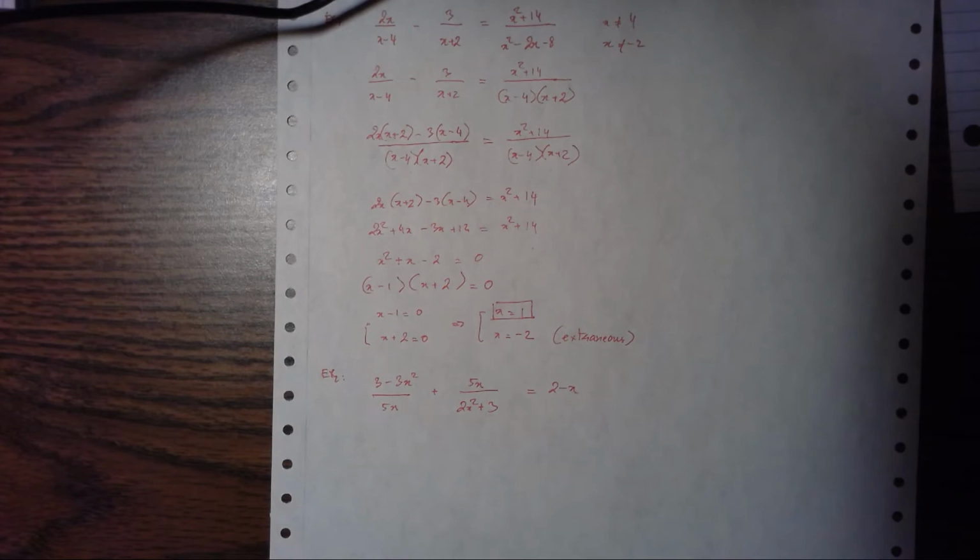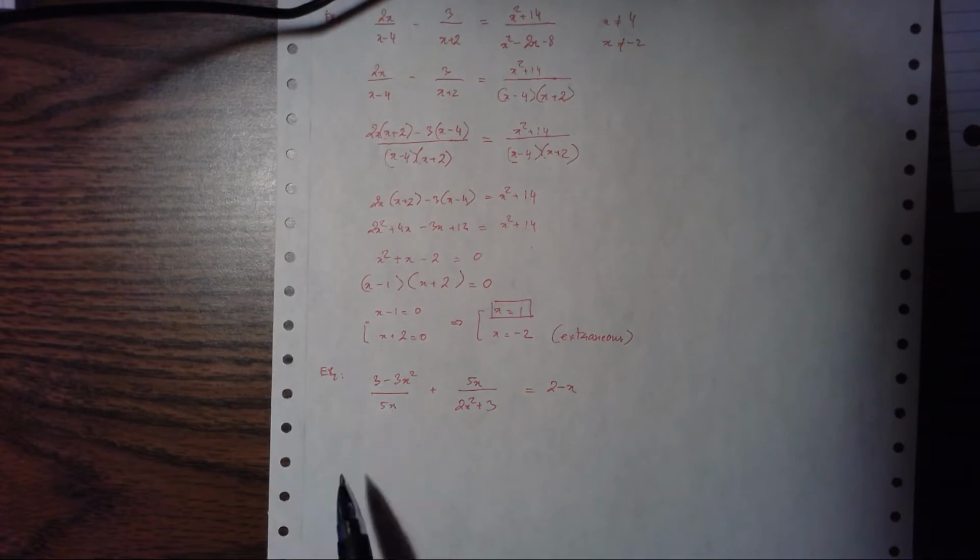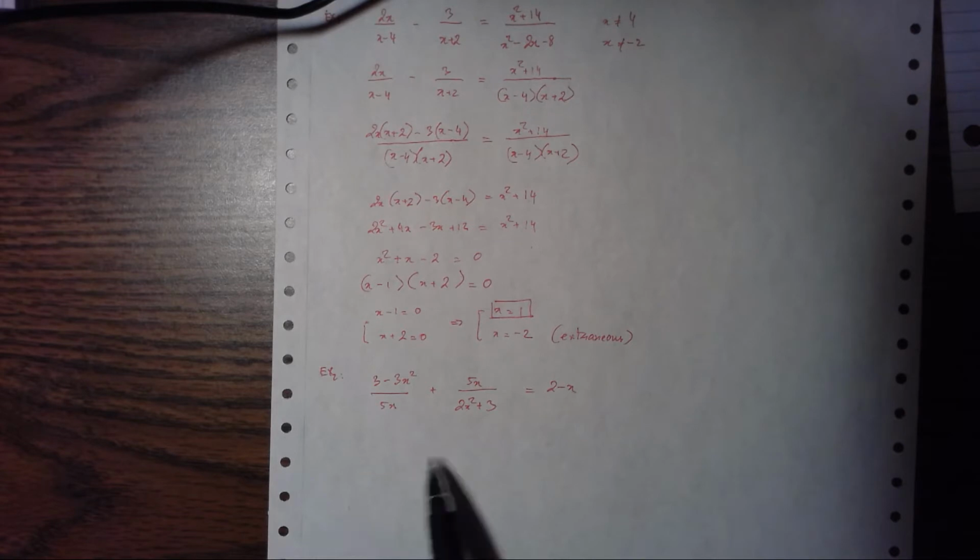You can do that, but it might turn out to be a 4th degree polynomial, right? Just think about it. The LCD is 5x times 2x squared plus 3. You multiply the top and the bottom by 2x squared plus 3, and it gives you x to the 4th degree. So you might end up with a 4th degree polynomial, and you have to use synthetic division or long division, or the remainder theorem and factor theorem.